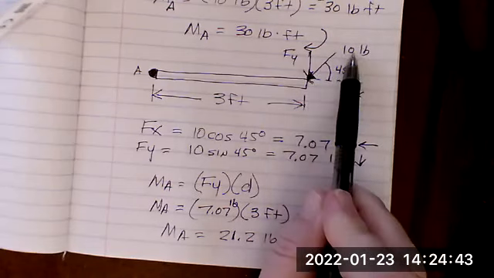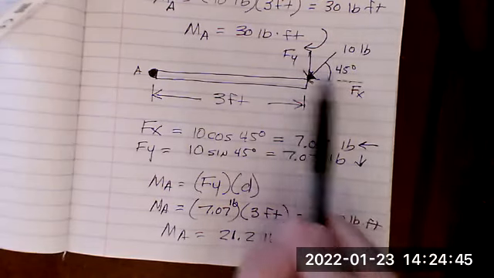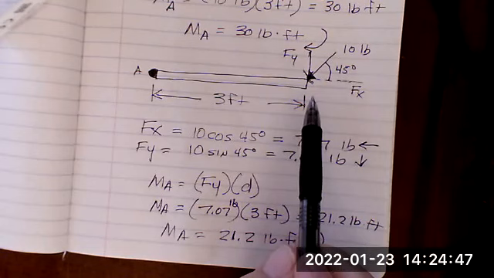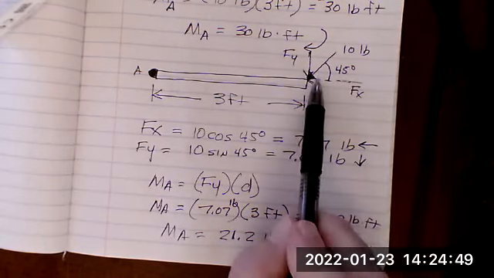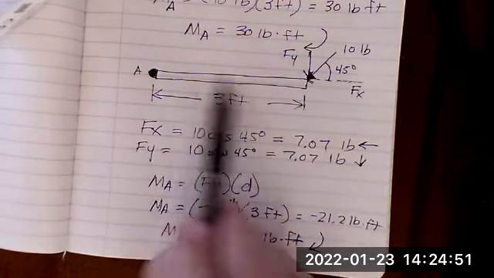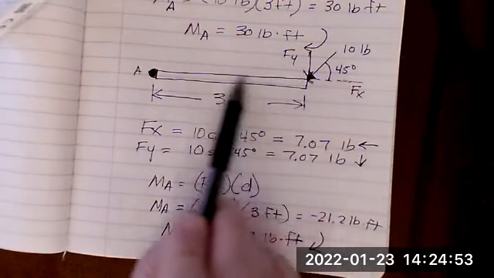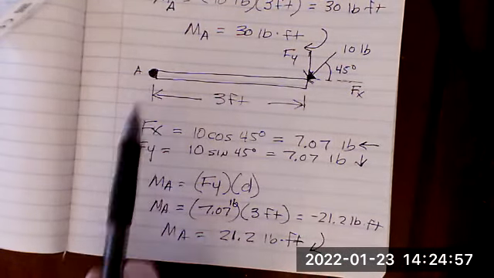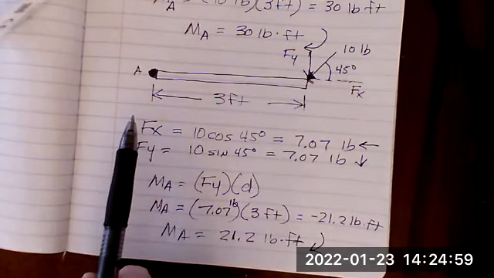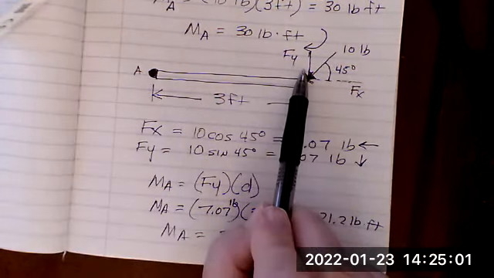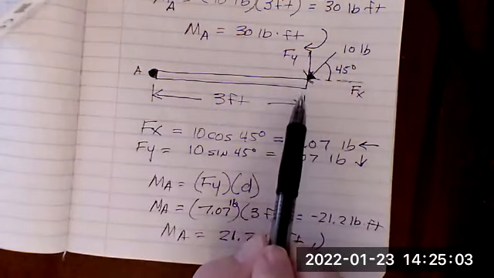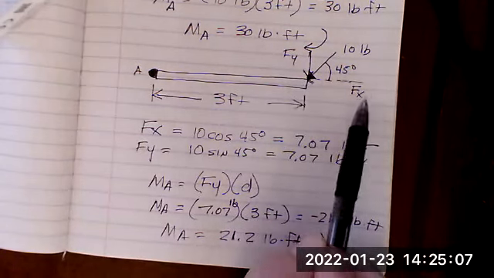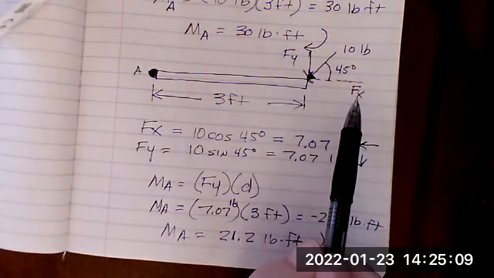We had to break this force up into its components, F of y and F of x. We notice that F of x, if you can move that force anywhere along this line of action, is going to intersect point A, okay? F of y does not intersect point A, it's actually going to cause rotation. So that's the way you think of it. Fy causes rotation, Fx doesn't.